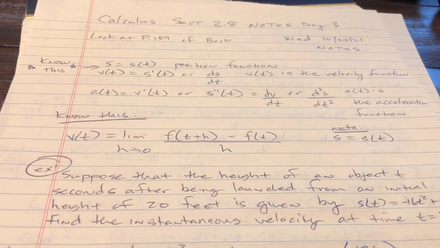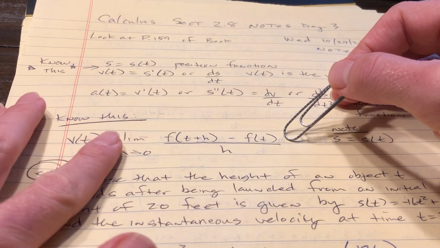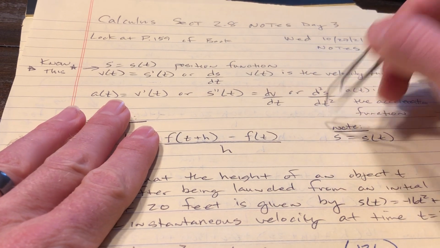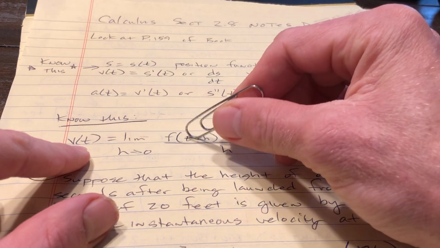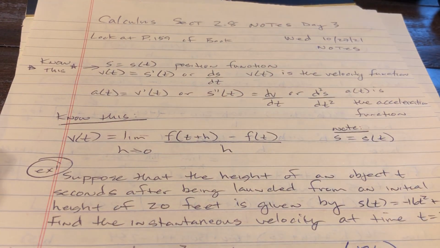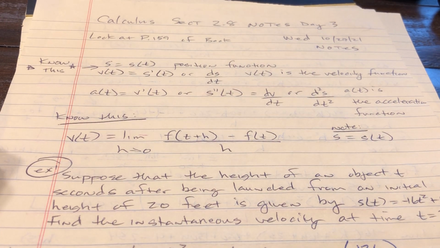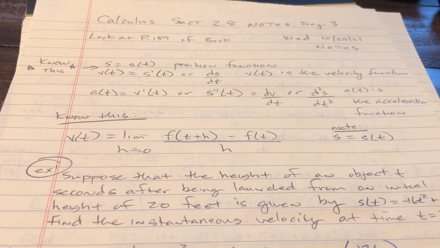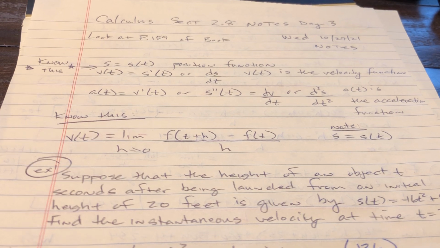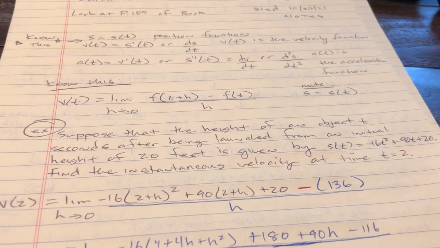Also know this. So folks, this is essentially, again, the difference quotient, and you have the definition of a derivative, the limit definition. V of t is that. Only this time, we're going to be plugging a number in for t. Note that s equals s of t. Sometimes they use h of t if you want to know the height of something. All right, so we got a few of these because you're going to spot them.